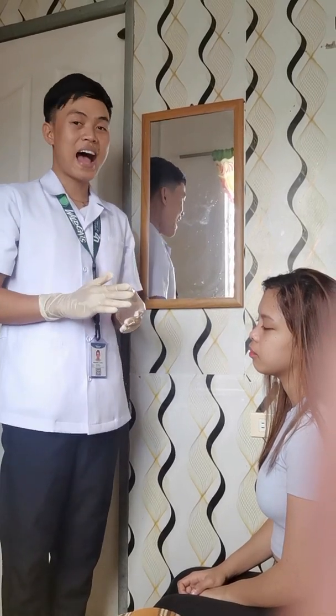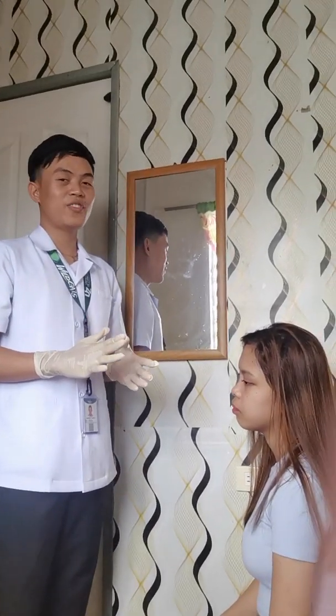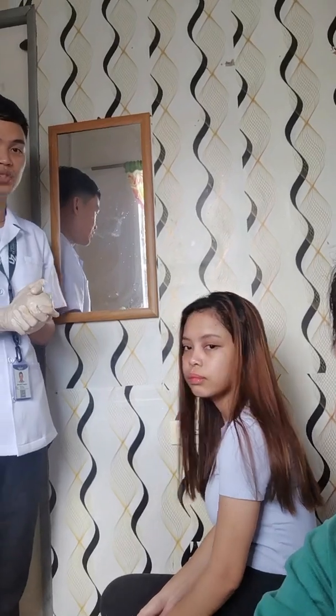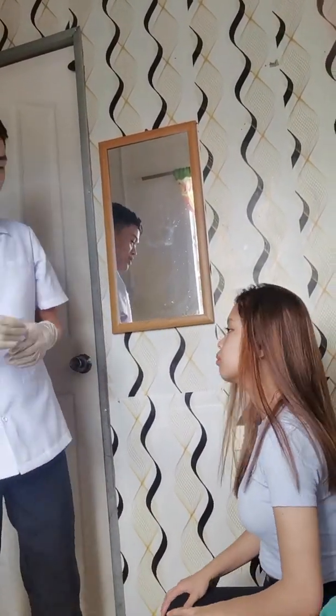For the Weber test, tap the tuning fork and place it firmly on the patient's head. Then ask the client the location of where she hears it. A normal Weber test has equal sound heard by the patient.